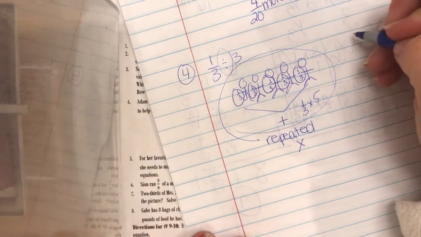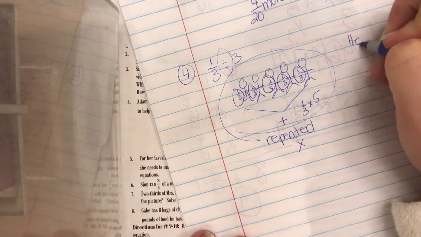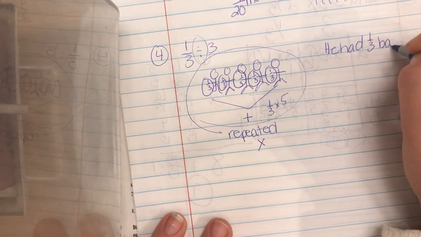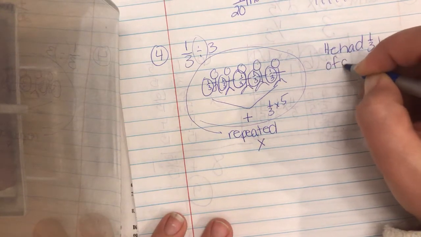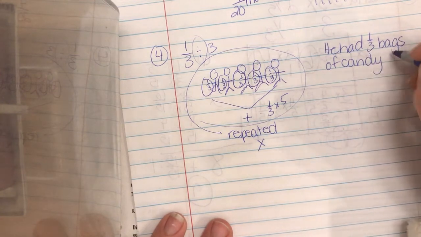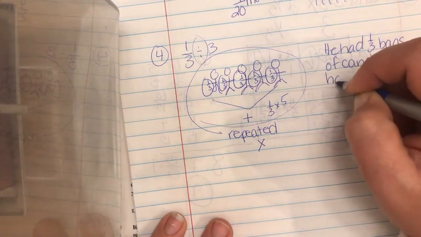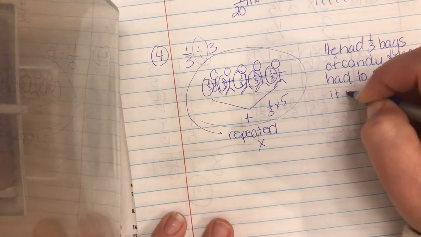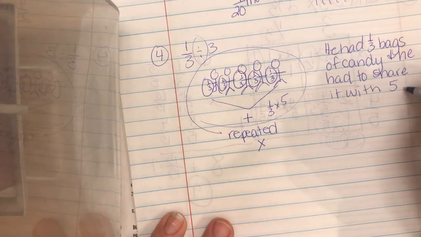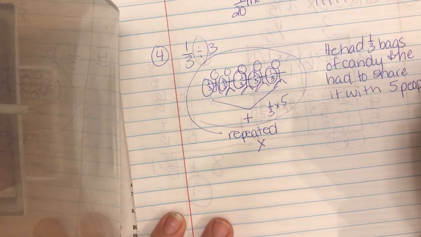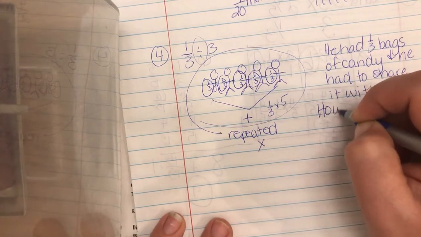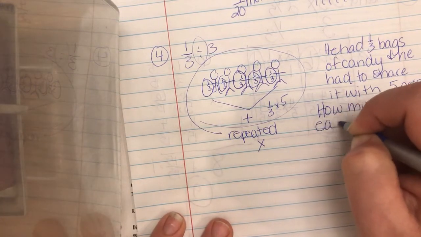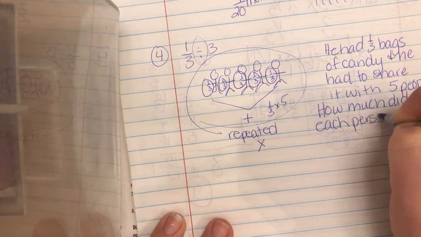So I think he should have said he had 1/3 bags of candy and he had to share it with 5 people. How much did each person get?